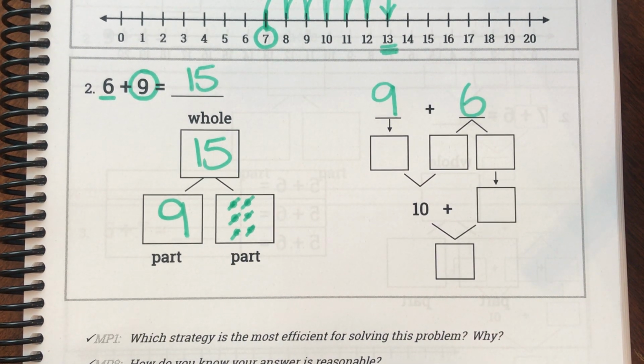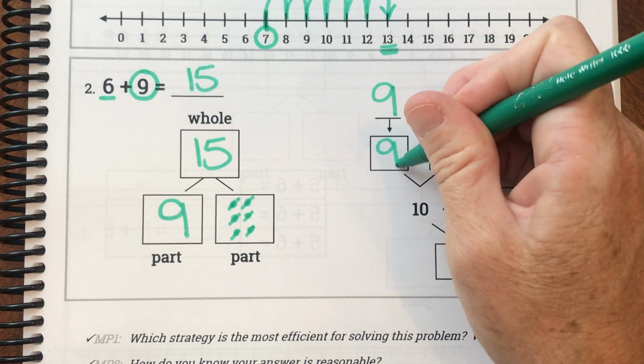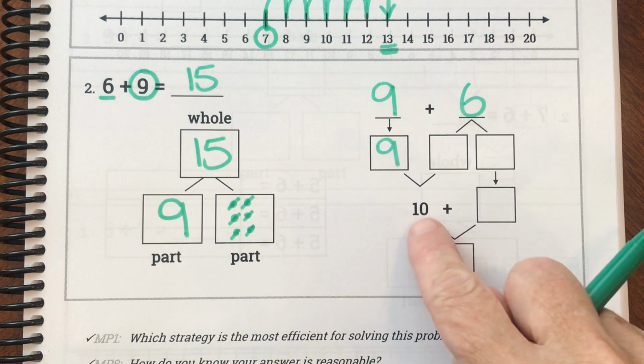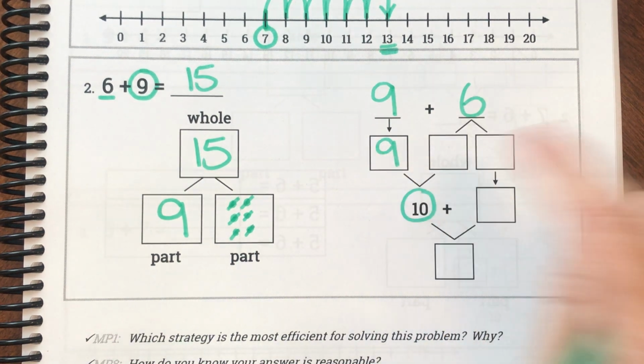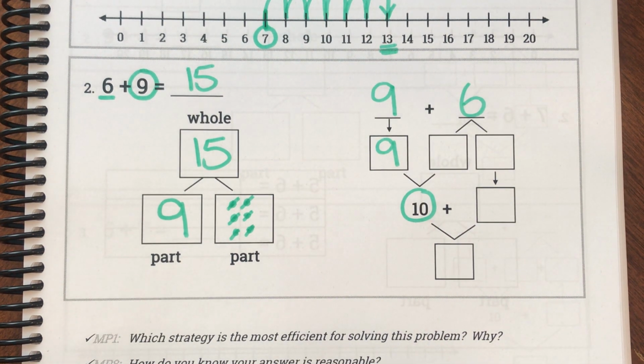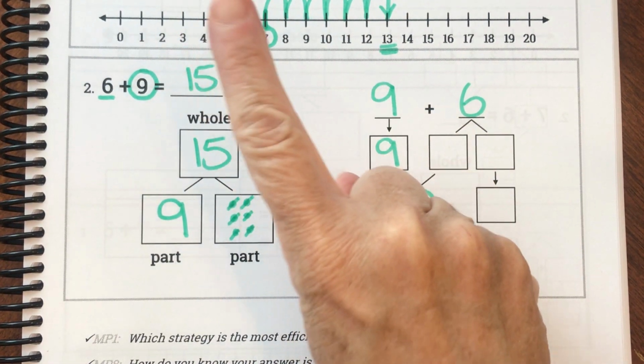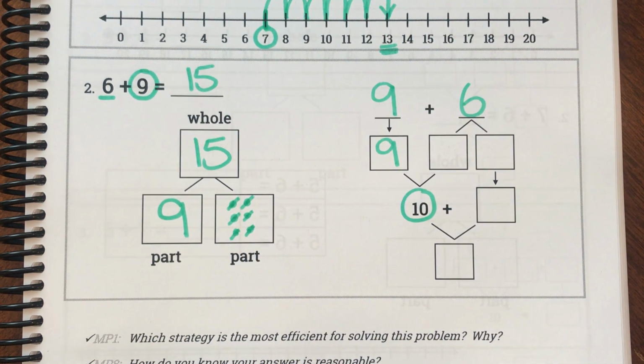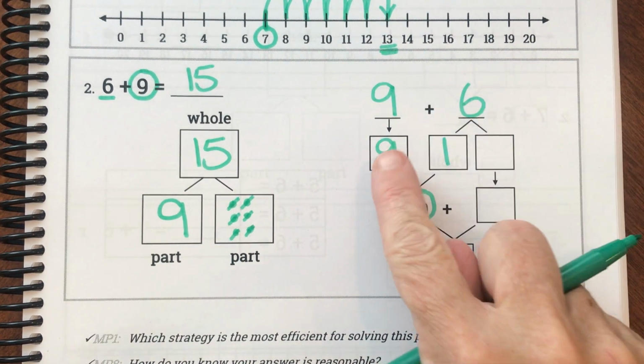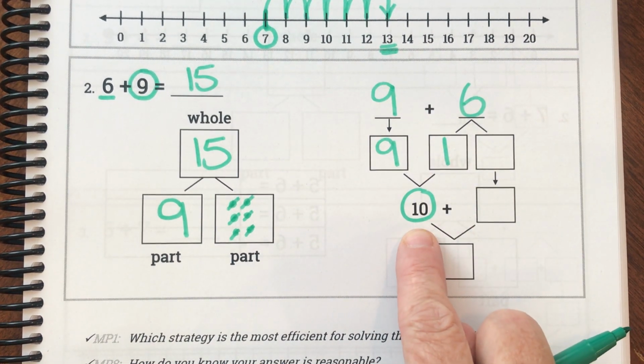So we have 9, and our goal is to get to 10 here. What do we need to add to 9 to get to 10? How many more do we need? I have 9, 10. I just need one more. So we just need 9 and 1 to get to 10.